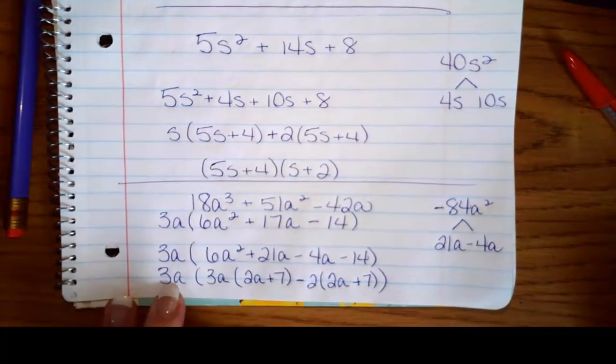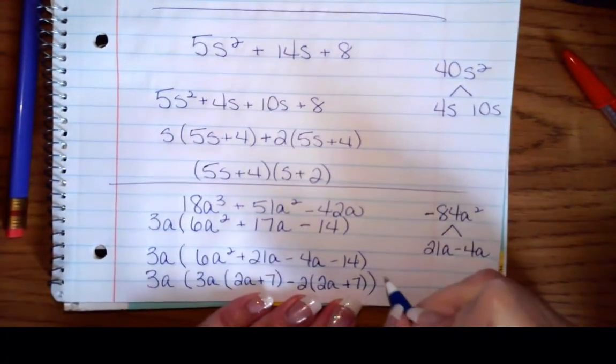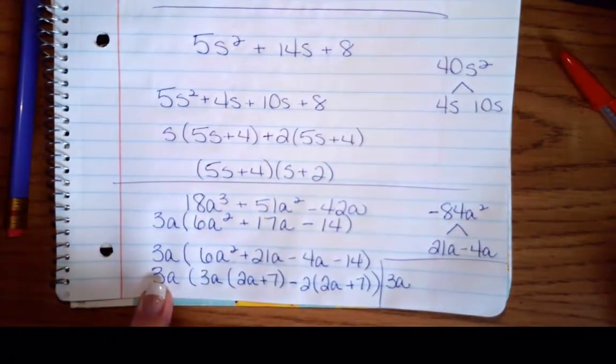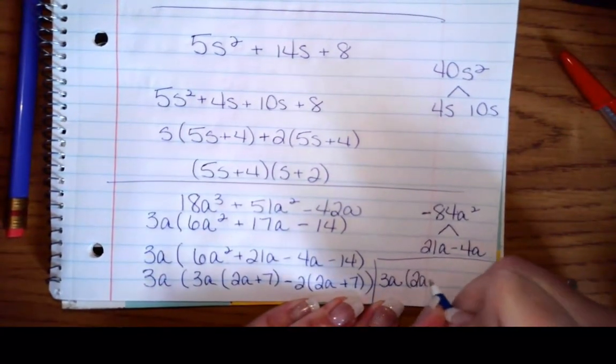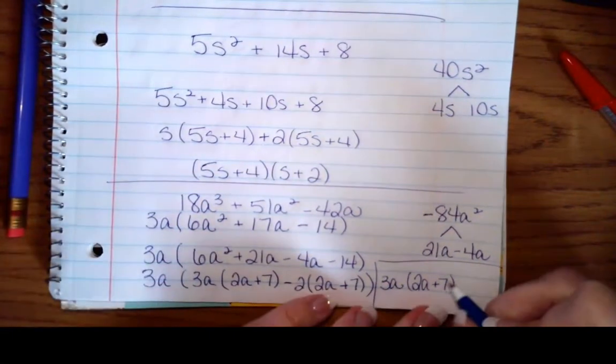Okay, so now remember, this 3a is coming along for the ride. So what I have for an answer is going to be my initial 3a from here. Tell me what is in parentheses, which is 2a plus 7. Then tell me what is not in parentheses, which is 3a minus 2.